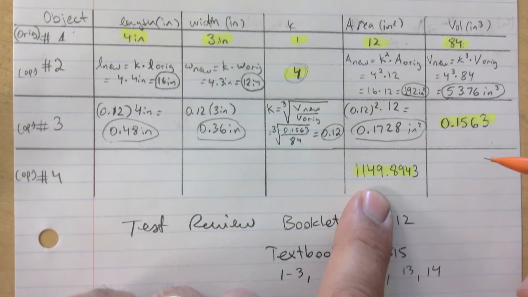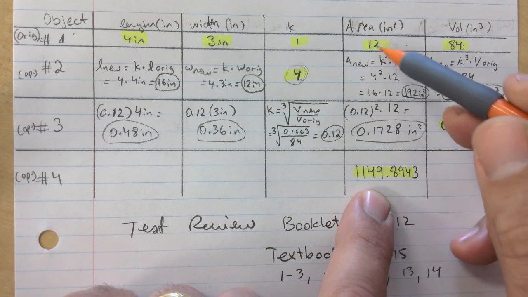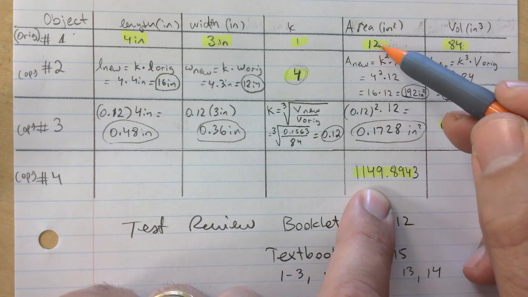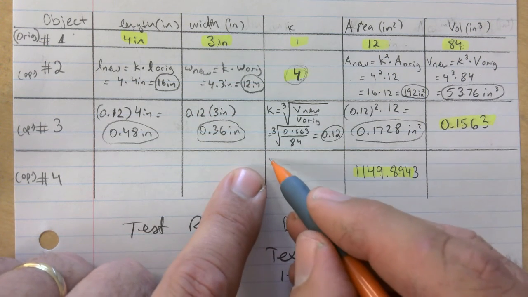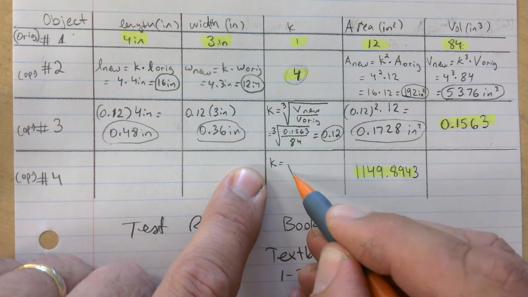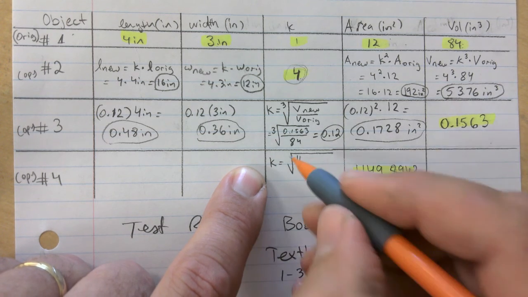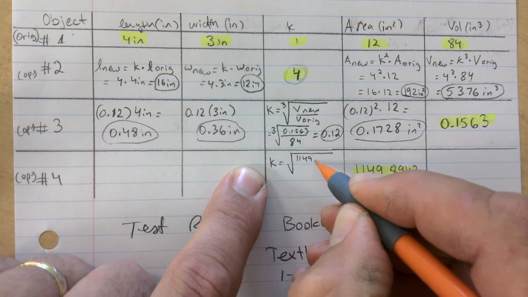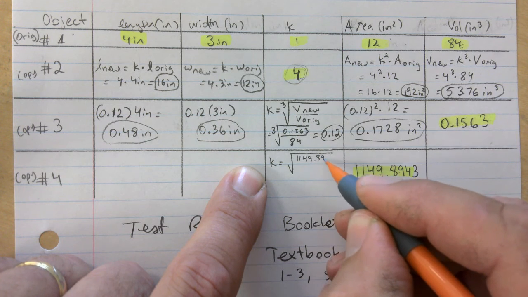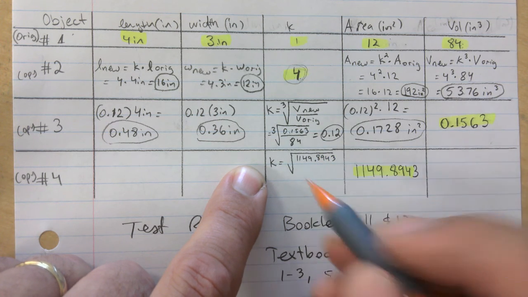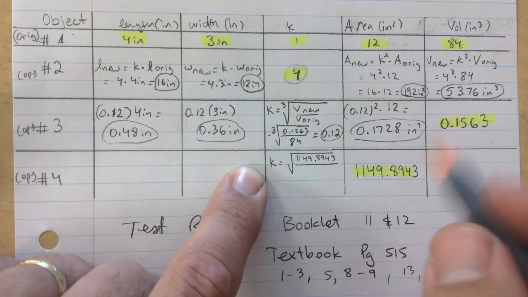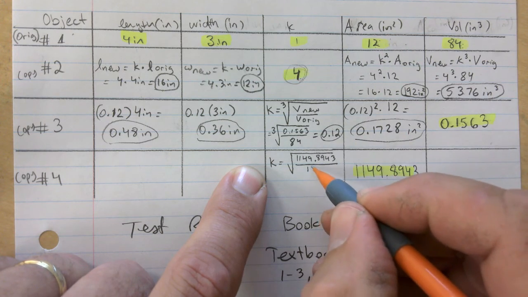Again, we need to find our scale factor. We're given both areas, so we need to find it by taking the square root of the areas, and it's always new over original. 49.8943. We're given 4 decimals, so we'll use them all. And 12 is the original.